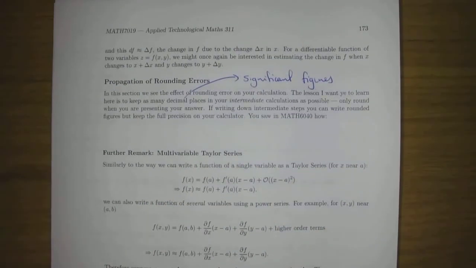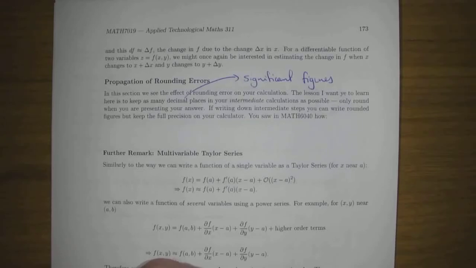It's nice for you because it's revision of something that you actually did last year, in Maths 60/40.